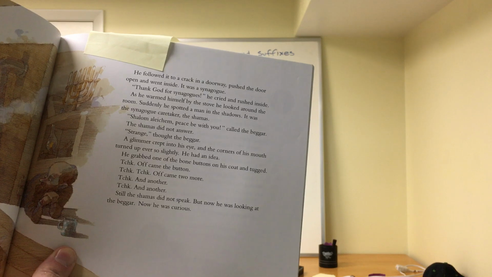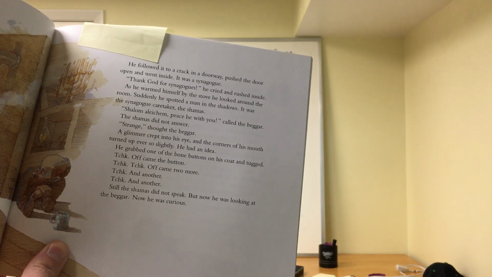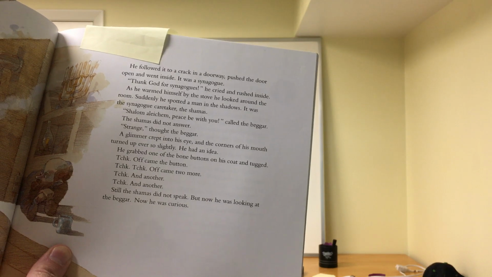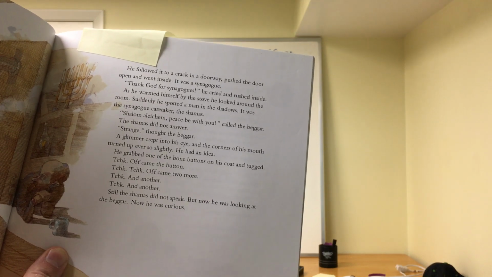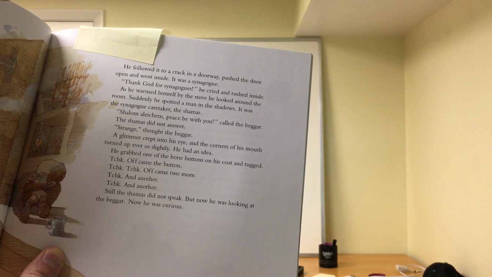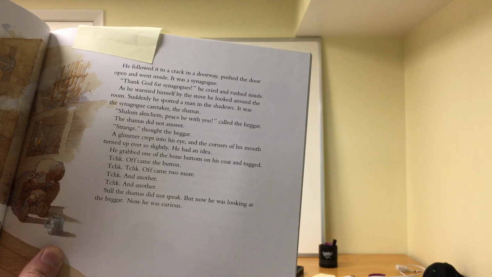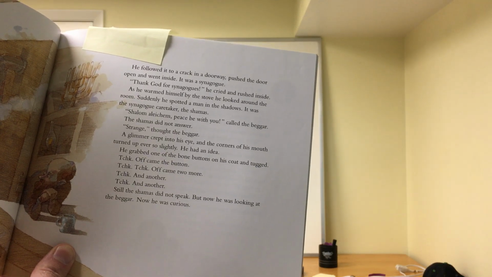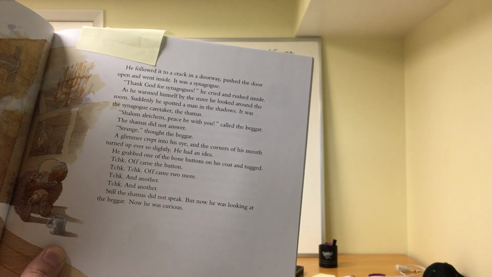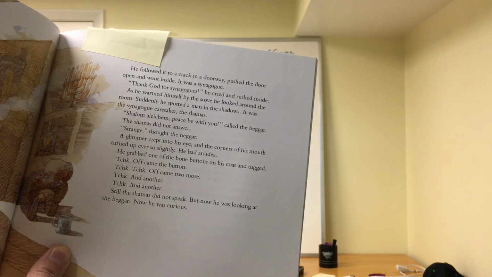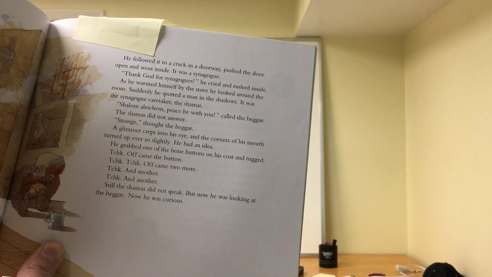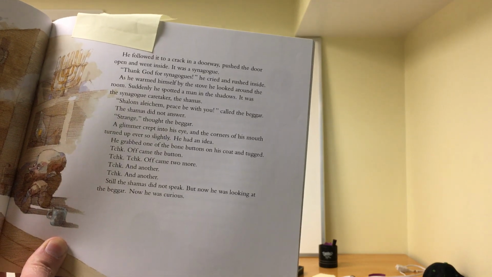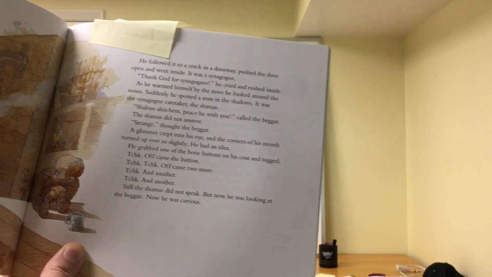It's like a church. Thank God for synagogues, he cried and rushed inside. As he warmed himself by the stove, he looked around the room. Suddenly, he spotted a man in the shadows. It was a synagogue caretaker, the shamus. Shalom, Aklam, peace be with you, cried the beggar. The shamus did not answer. Strange, thought the beggar. A glimmer crept into his eye, and the corners of his mouth turned up ever so slightly. He had an idea. He grabbed one of the bone buttons on the coat and tugged. Chick! Off came the button. Chick! Chick! Off came two more. Chick! And another. Chick! And another. Still the shamus did not speak, but now he was looking at the beggar. Now he was curious.